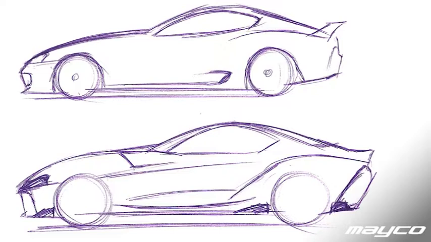To me, this is not a car. To me, this is something a 4-year-old drew. We are going to try and do a better job than this.